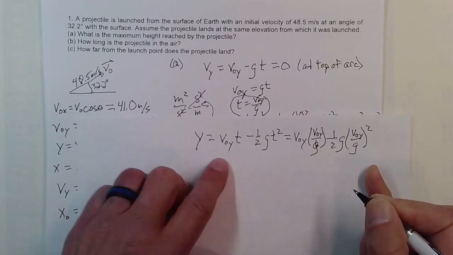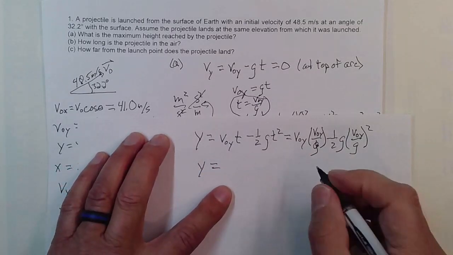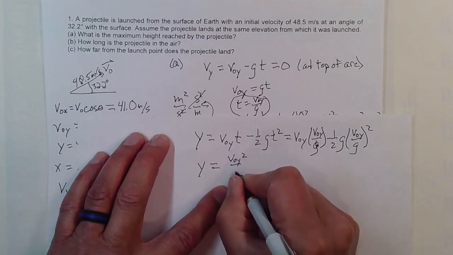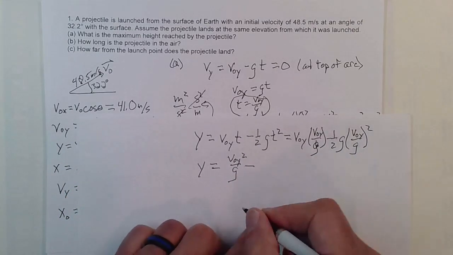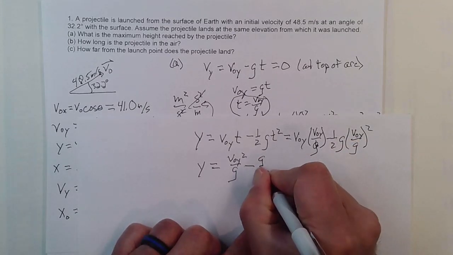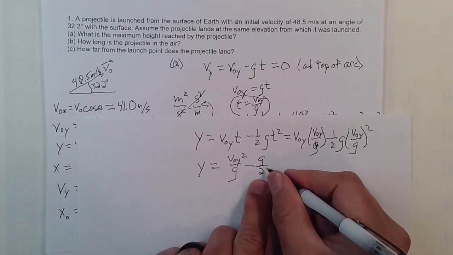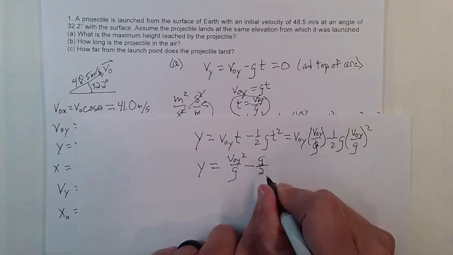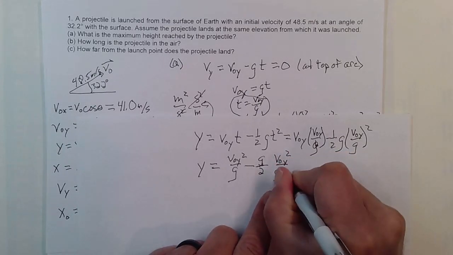I'm repeating this part, but that's okay. So that height will be y equals v naught y squared over g for the first term, minus, and I kind of quickly went through this, I'll do it a little slower this time. 1/2 g is actually g over 2, that's a g on top, not 9. Trying to make it more obvious. Times v naught y squared over g squared.